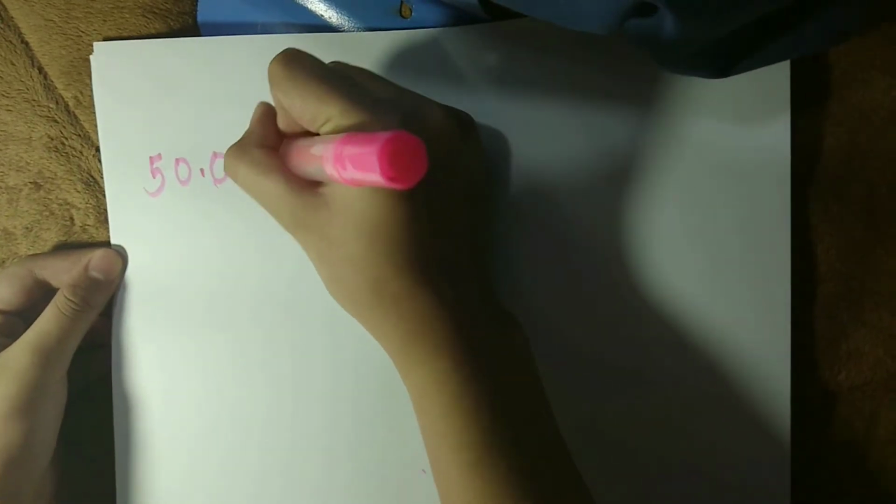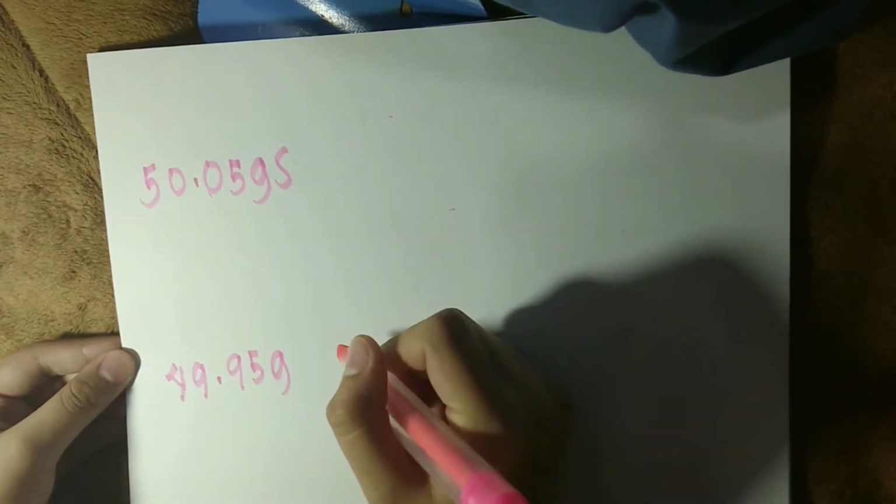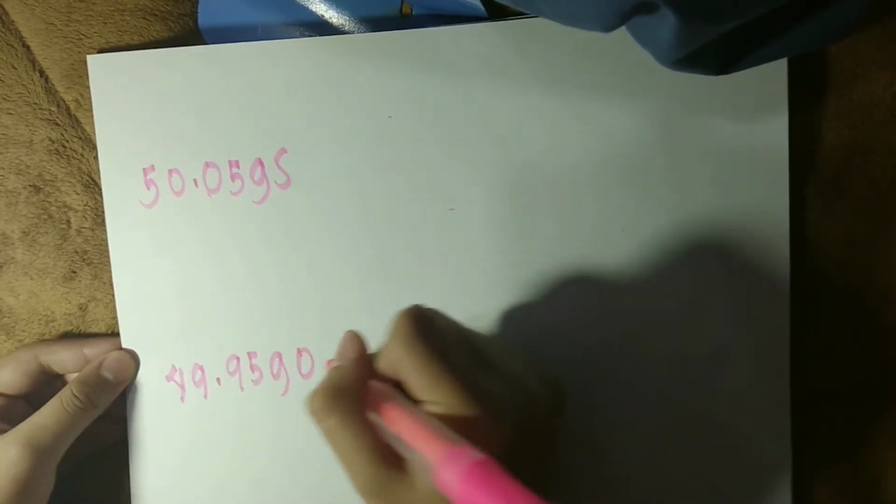If you didn't get the first one, I still have a couple of examples. Okay, so we have 50.05 grams of sulfur and 49.95 grams of oxygen.